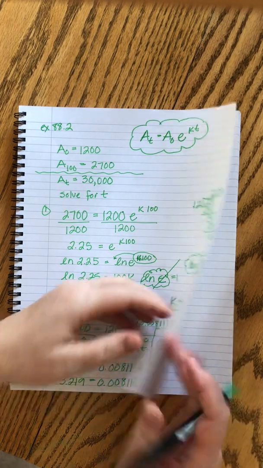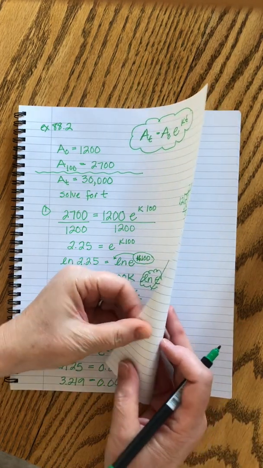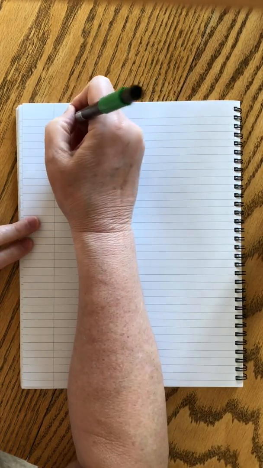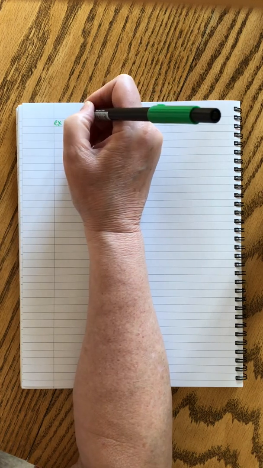All right, one more. How are you feeling about these so far? I hope what you're finding is that there's a lot going on, but you can manage this. It's not too hard, it's not too scary. Example 88.3. I believe this is our last one. Let me check.